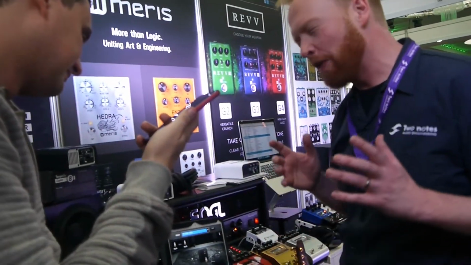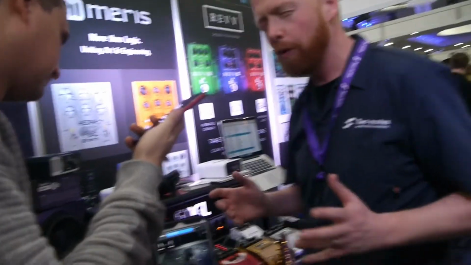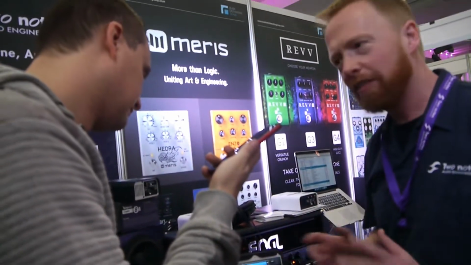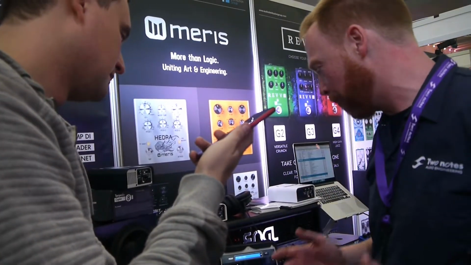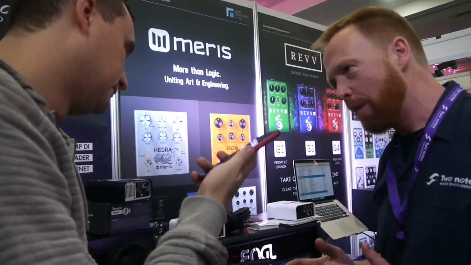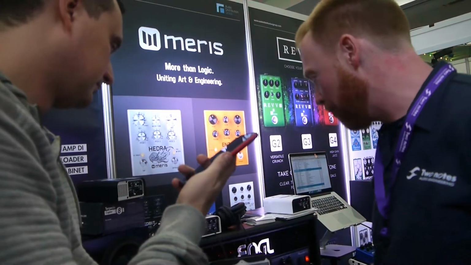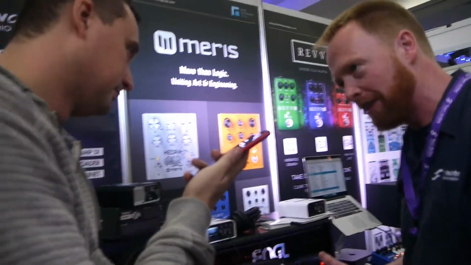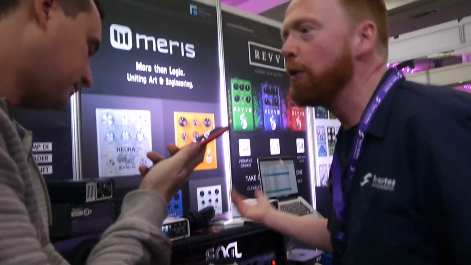Look, the experience of being in the room with a great cabinet, great amp, great mics is unparalleled. Two Notes is about taking the core tone from your tube amp and being as faithful as we can through our reactive load box, and then using the DSP side of the business to get you as close to the tone you're chasing.